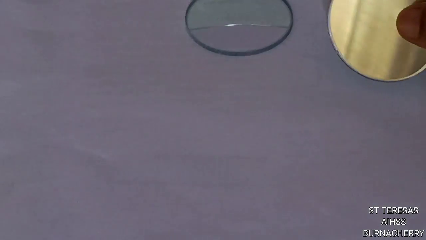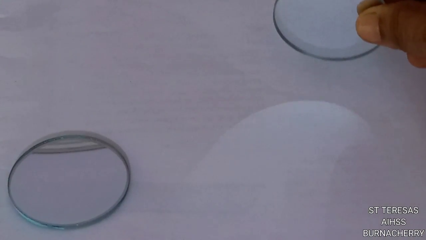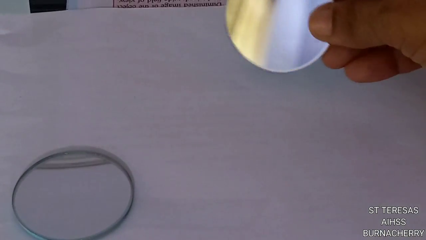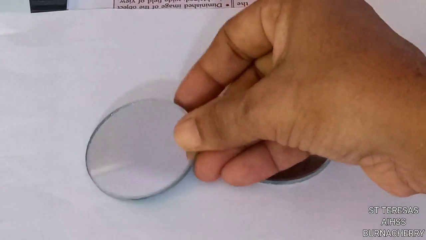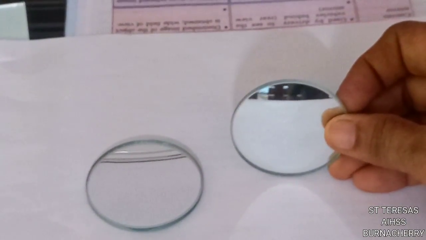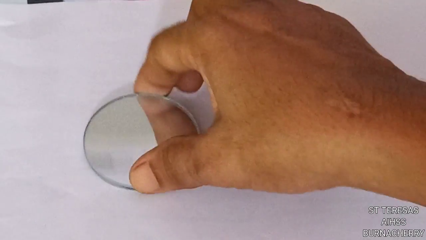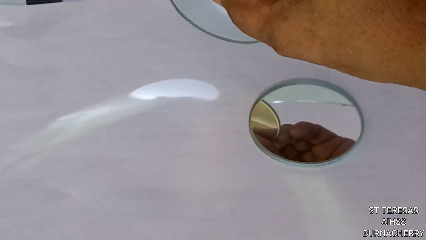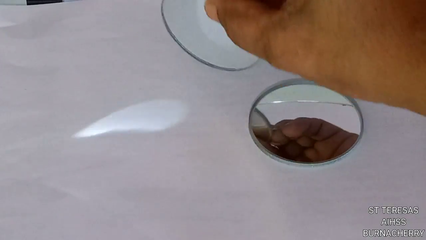But using a concave mirror, I am able to bring the outside images onto the paper. But using this mirror, I am not able to bring the outside images onto the paper. So this is the main difference between a concave mirror and a convex mirror. If I am able to focus the scenes onto the paper, then this type of image is called a real image.